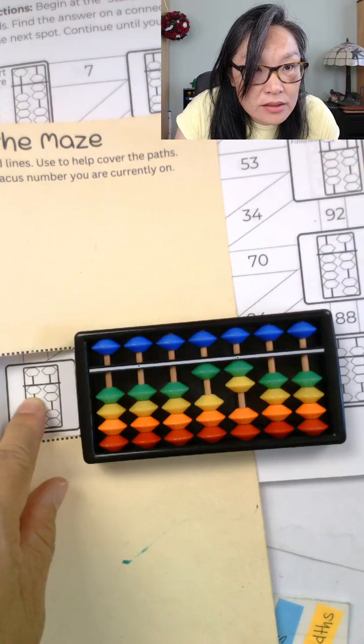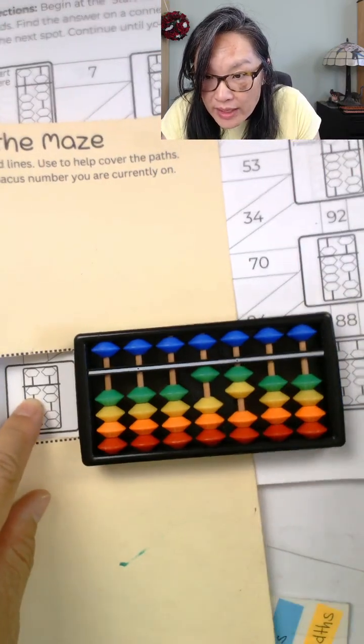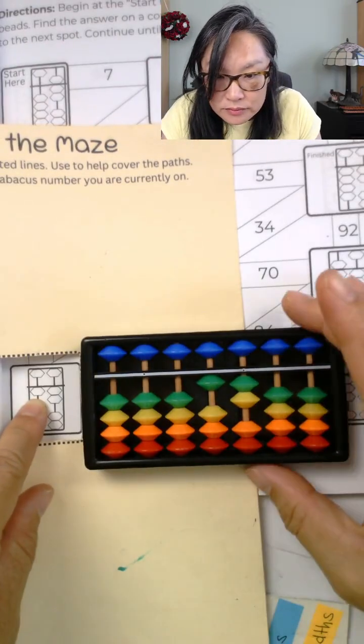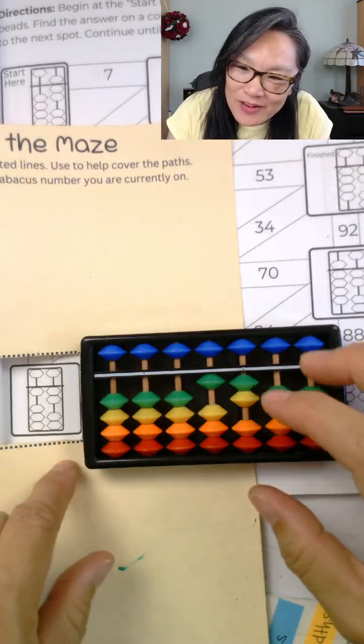If we have our tens and our ones, what number do we think this is? If I have my tens and my ones, we have the number 12. Thank you.